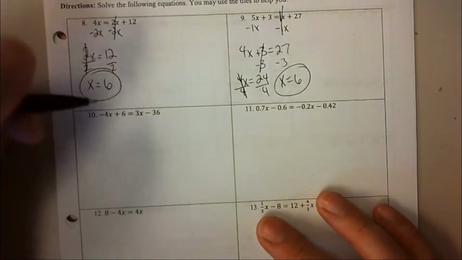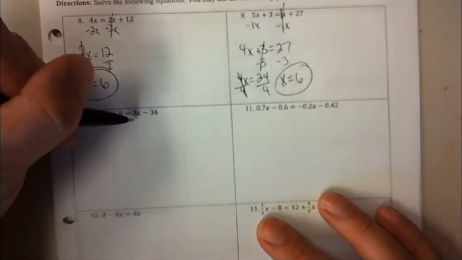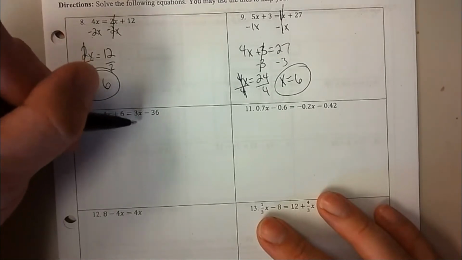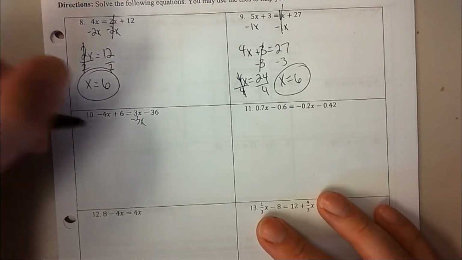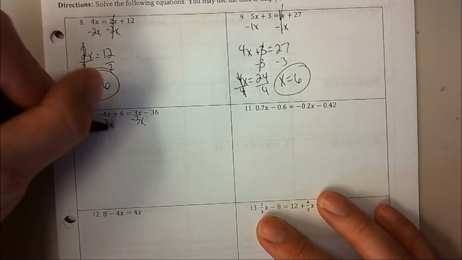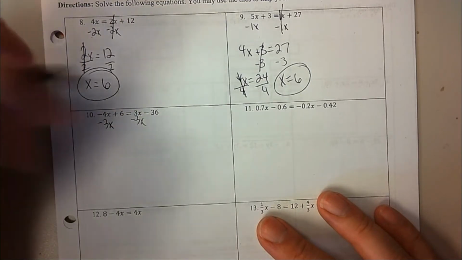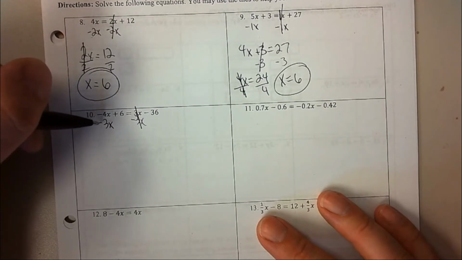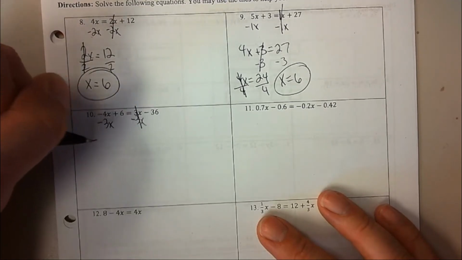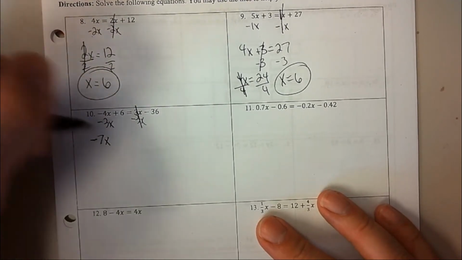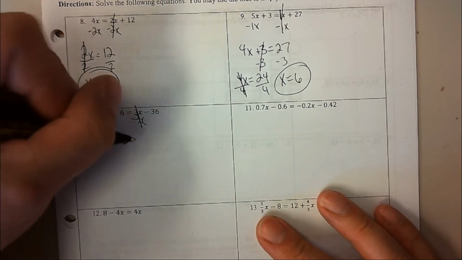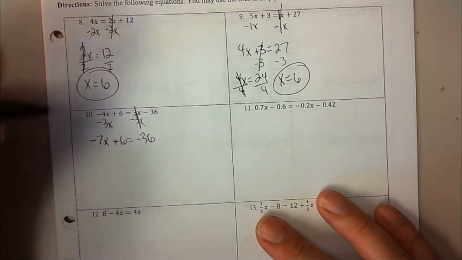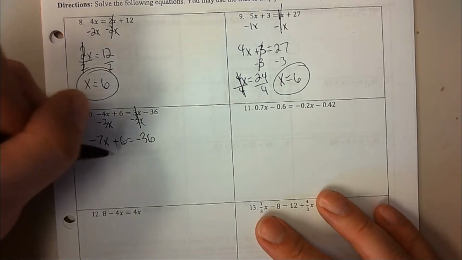Okay, a few more problems for today. Number 10. Number 10, I have this 3x. I want to make it go away, so the inverse of that would be do minus 3x. Come over to the left side, do the exact same thing, minus 3x. So these will cancel out. Negative 4x and a negative 3x is only going to give you more negatives, so it comes together as negative 7x. You bring down the plus 6 equals negative 36.